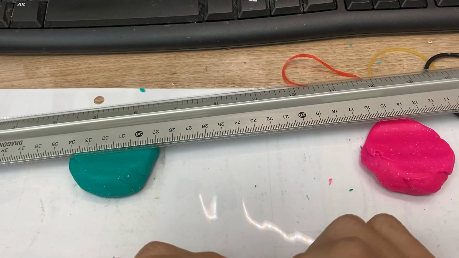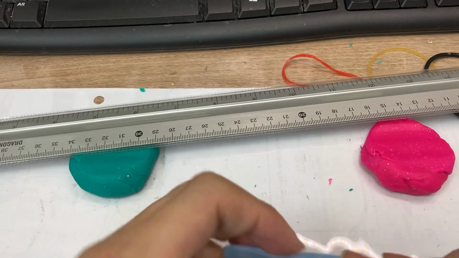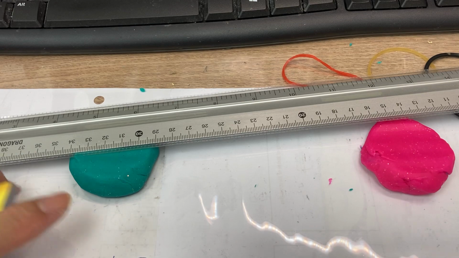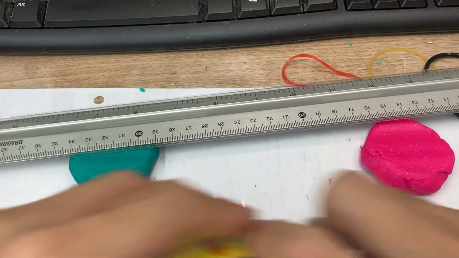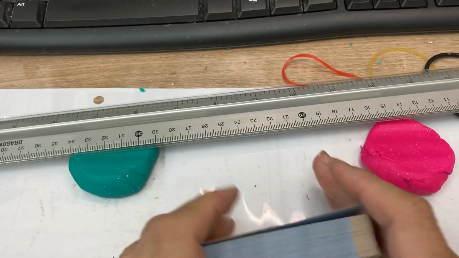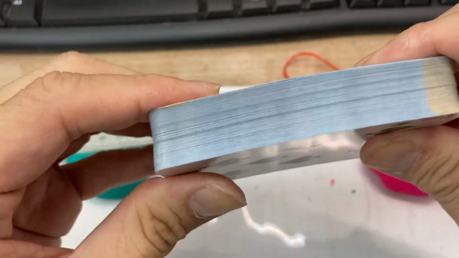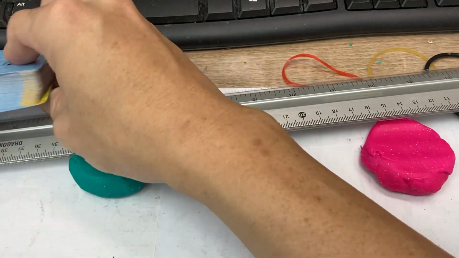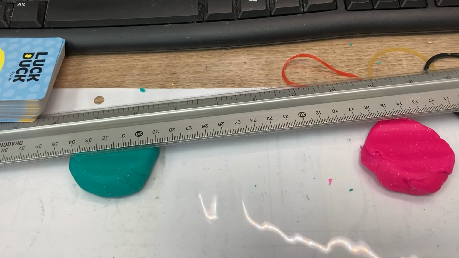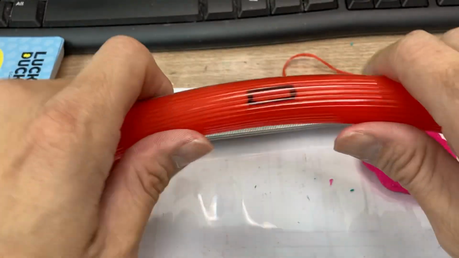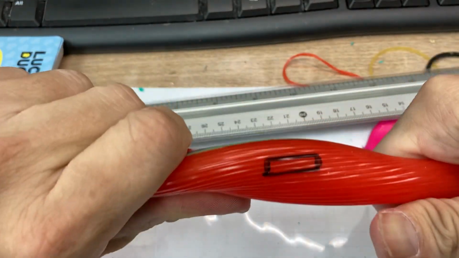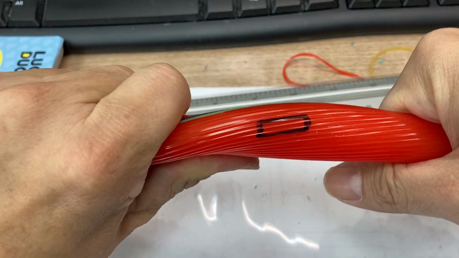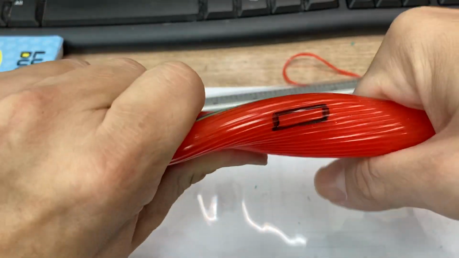Okay, and the last one is torsion. Torsion is just a twist. This one can twist. If you twist this car like this, it's not obvious, so maybe we have to switch back to this plastic. It's called twist, and twist is caused by torsion. So this is the torsion.